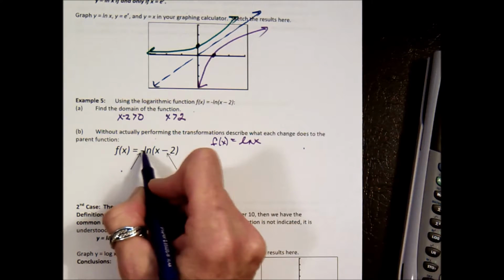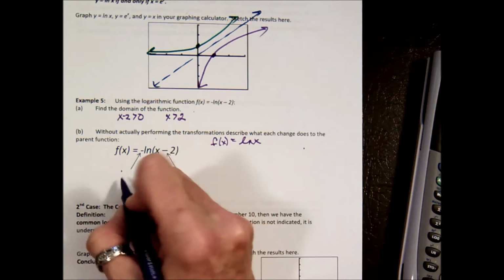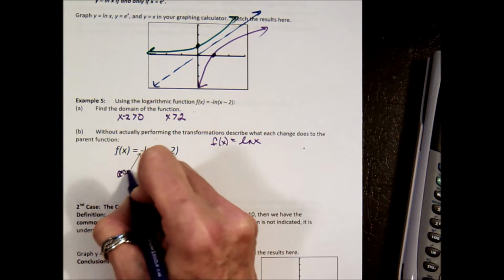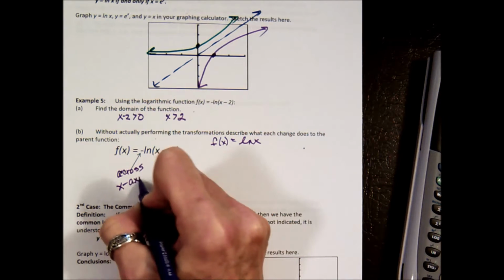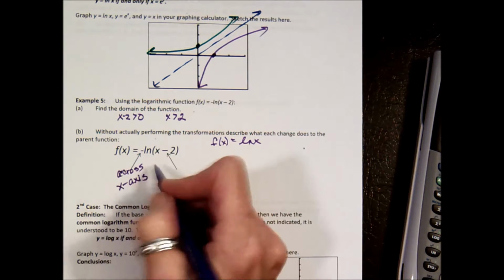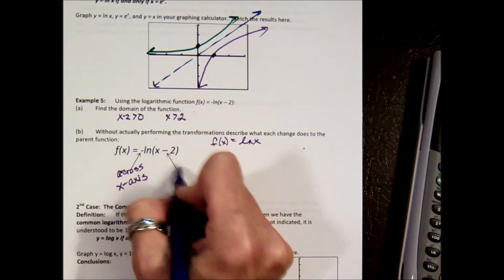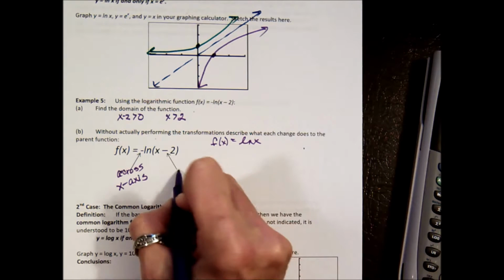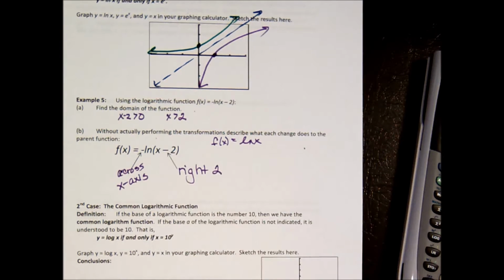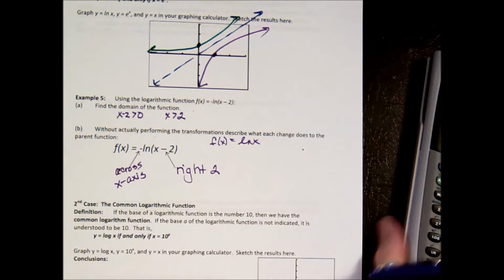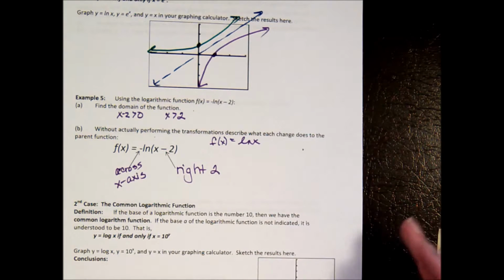There's a negative in the front of the entire thing, so that takes it across the x-axis because the y was made negative. Remember, the whole side is the y. Here, this is a horizontal shift, and it's going right 2. That's the one that's counterintuitive. So it works the same with logs as it does with any transformation.